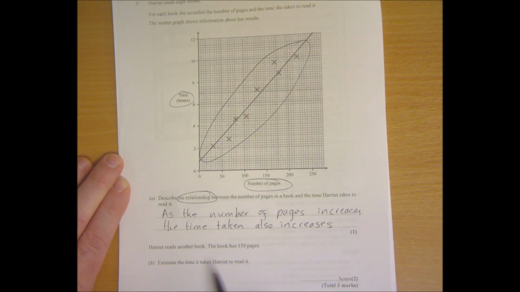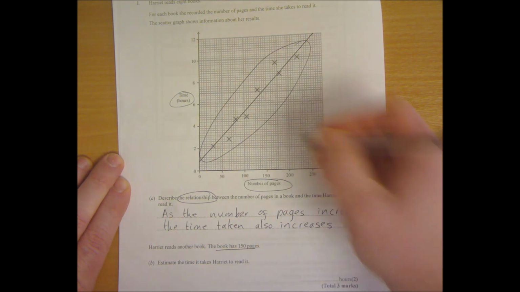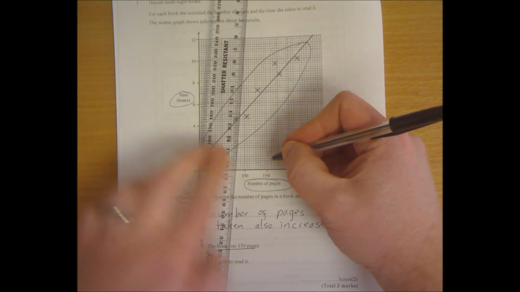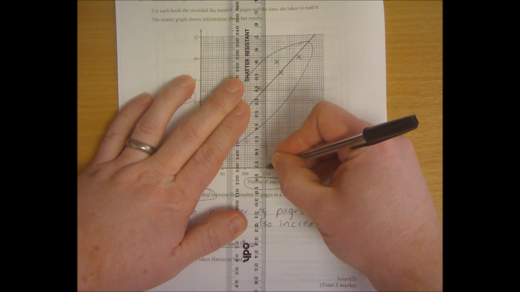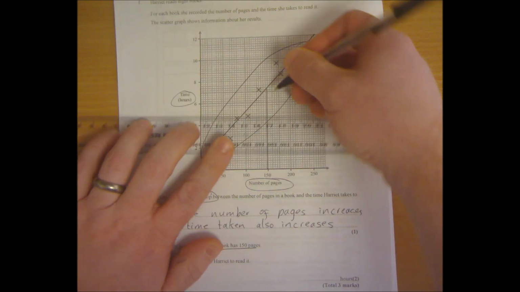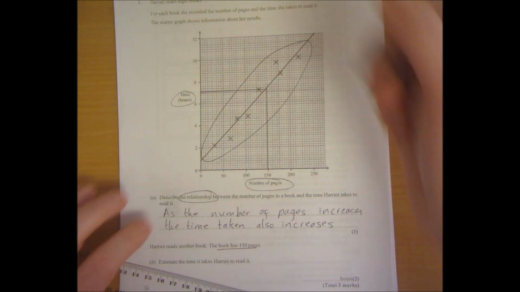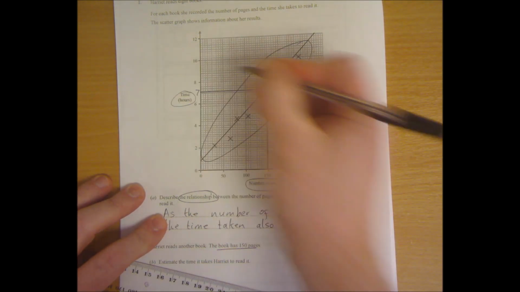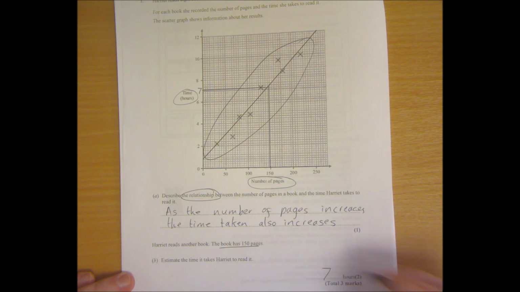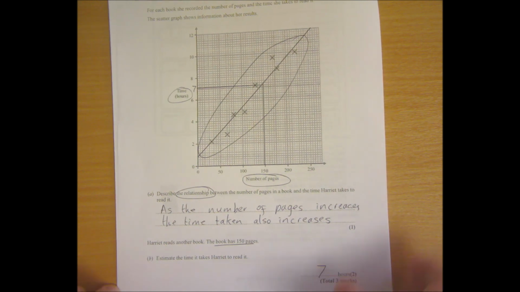So for the next bit, we've got estimate the time it takes Harriet to read it if she's reading 150 pages. So what we'd be doing there is we'd be going up from 150 and then across. Okay, so roughly that's about 7 and the unit being hours.